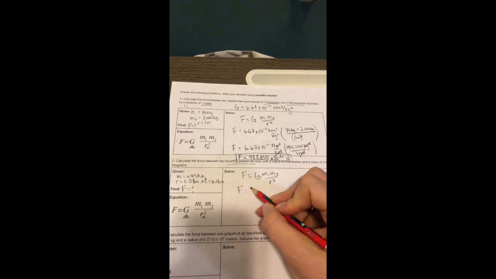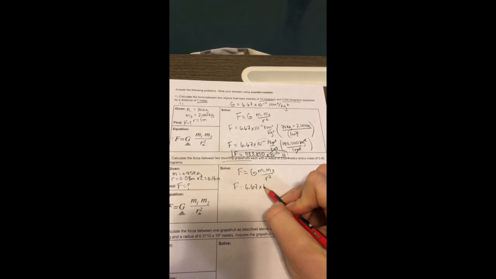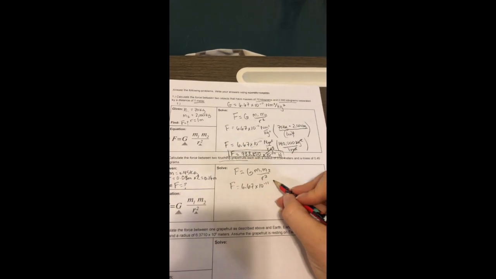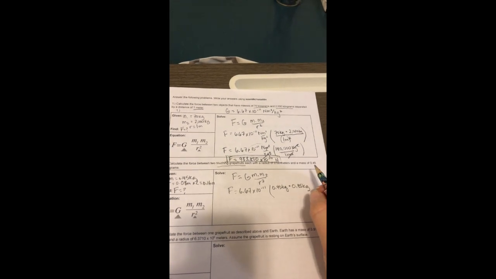we have 6.67 times 10 to the negative 11th, and then we've got 0.45 kilograms times 0.45 kilograms, assuming we're working with 2 identical grapefruits.